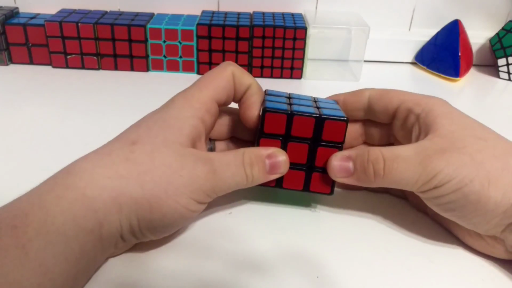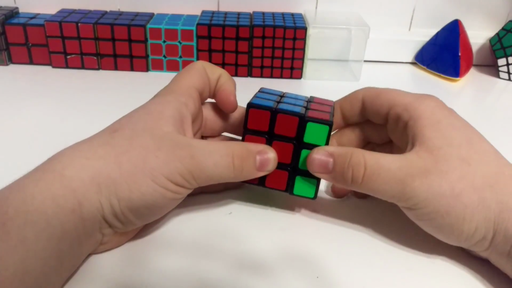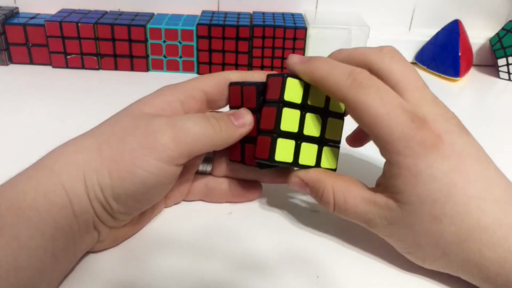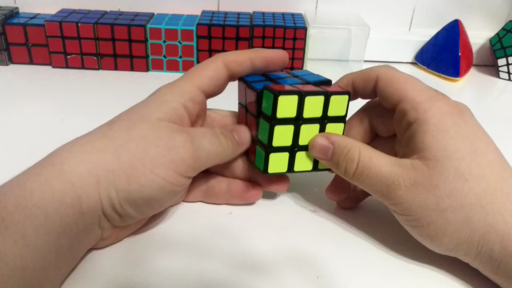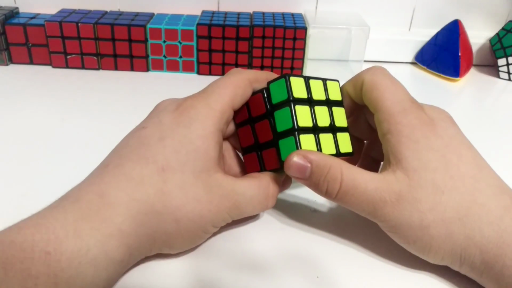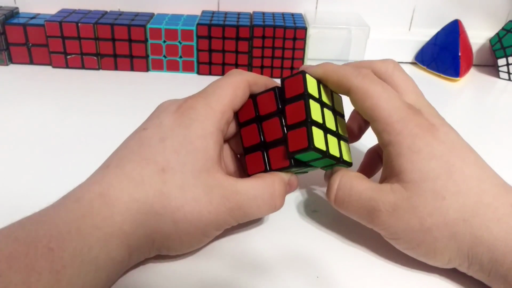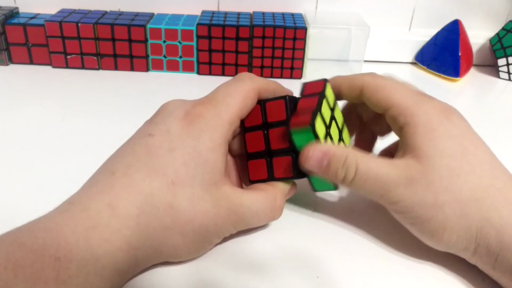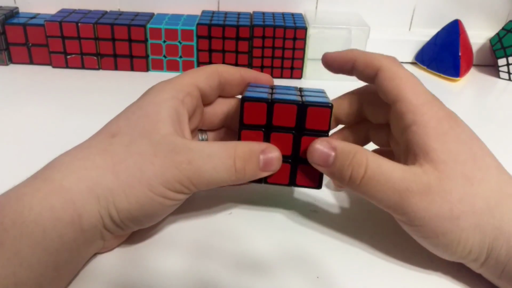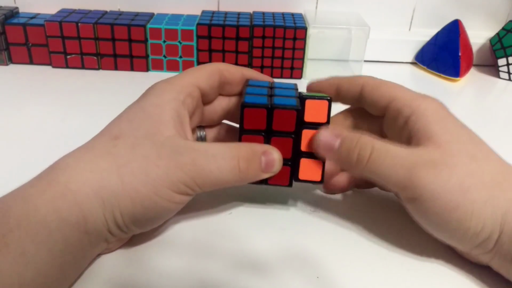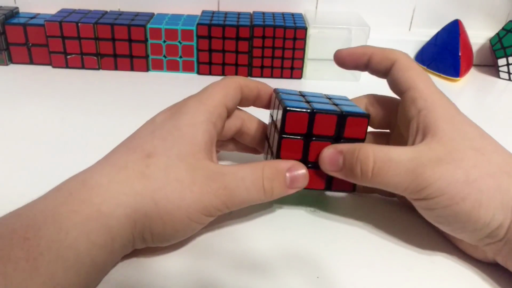So if this is up, this is R, which is right. Normal right goes up, and right prime goes down. So this is right, right, right, right. This is right prime, like that.